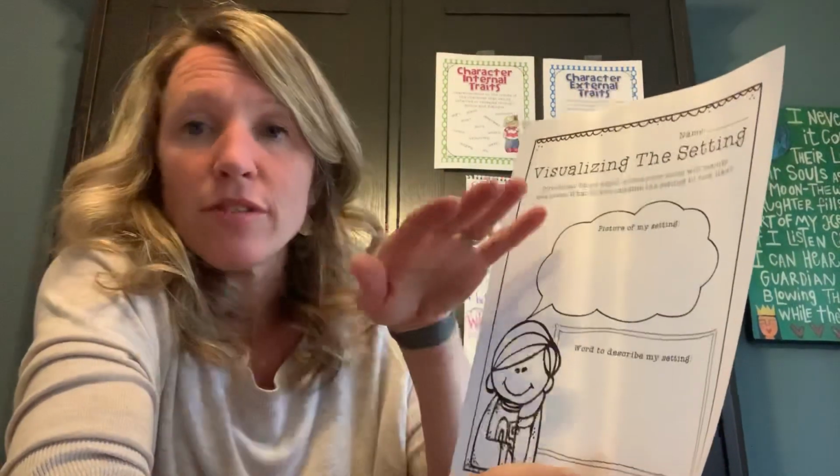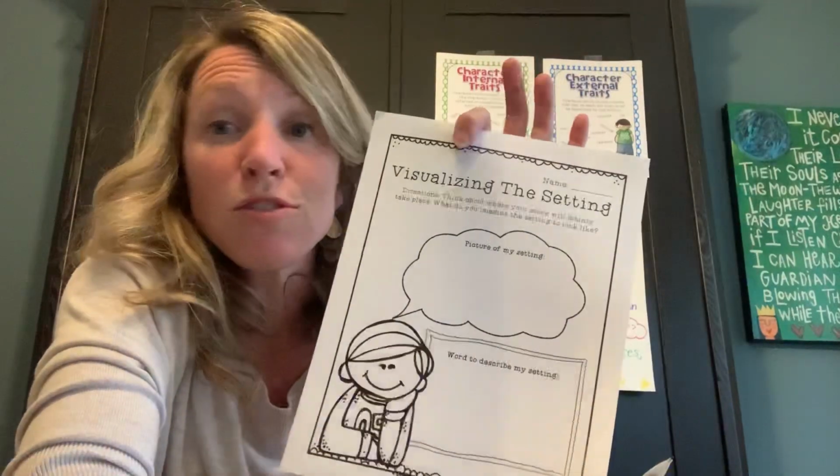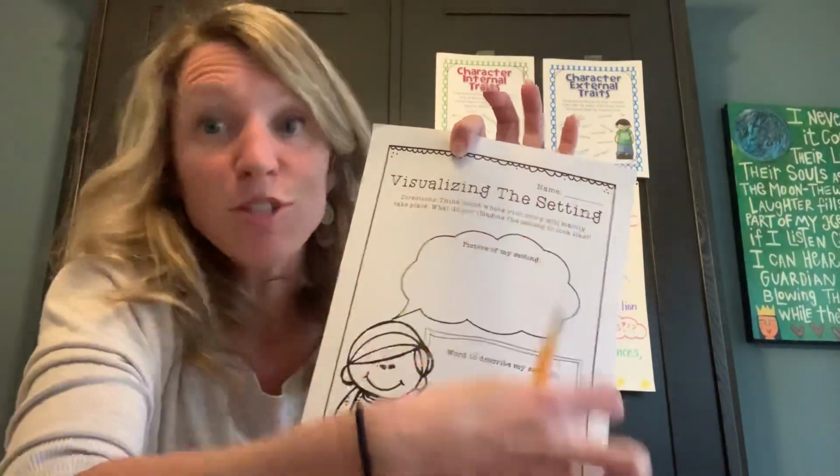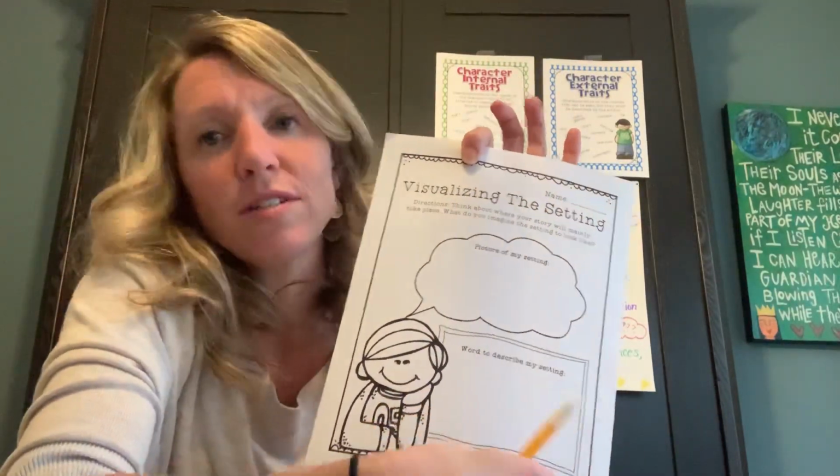If you're on the playground or on the soccer field, you're going to draw your setting there and then describe it. And describe it using those adjectives, those words. If you're outside, describe what it looks like so your reader can really visualize what it looks like without you drawing a picture. So trying to use those good adjectives. I promised you this video was going to be shorter. So today, all you have to do is visualize your setting and write some good describing words.